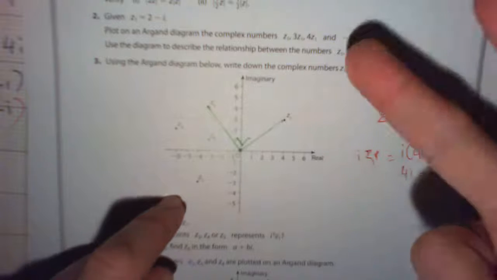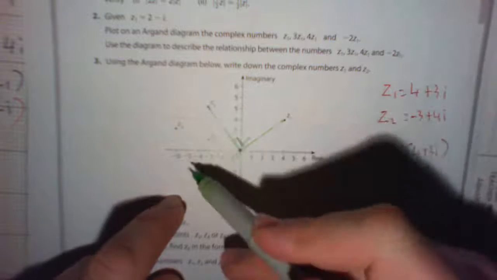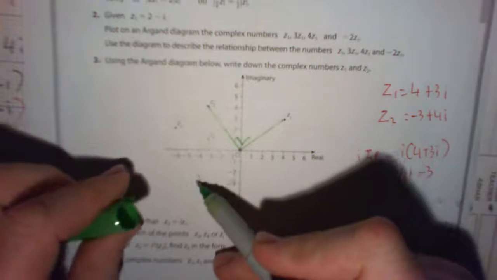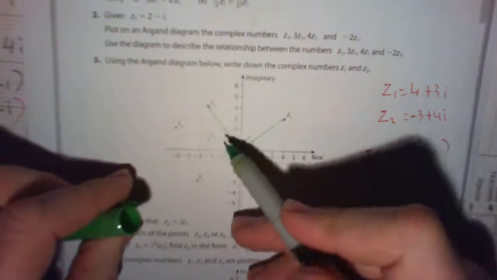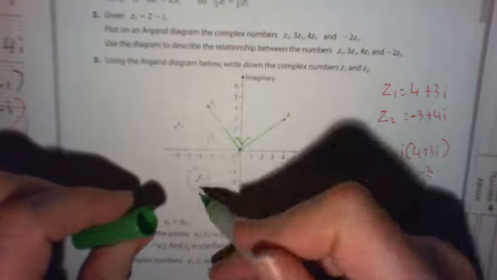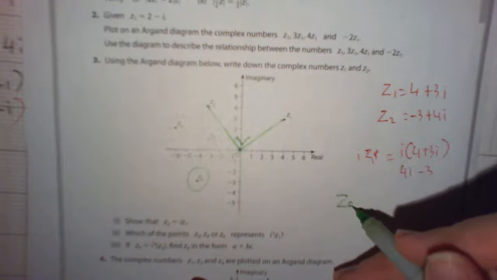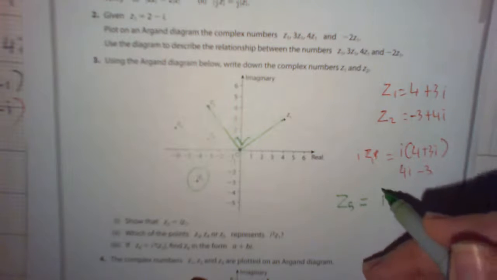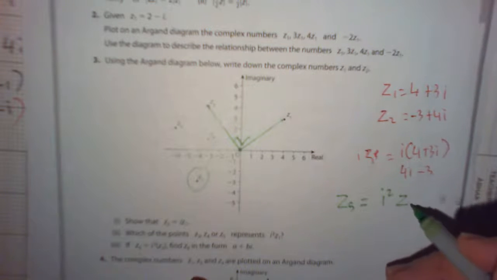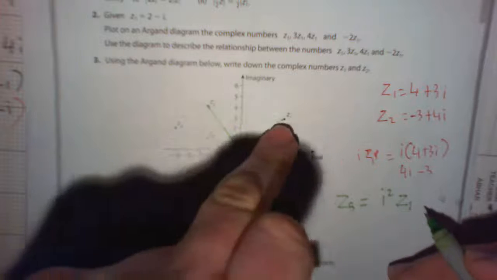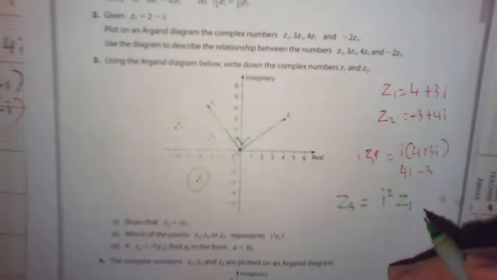In other words, by i gives you 90, by i squared gives you 180. Which of these will give you the i squared? Yes, you're right. It's this one here, because that's 180 the whole way. So it's actually Z5, which is the same as i squared by Z1. In other words, it's Z1 turned through 180 degrees.